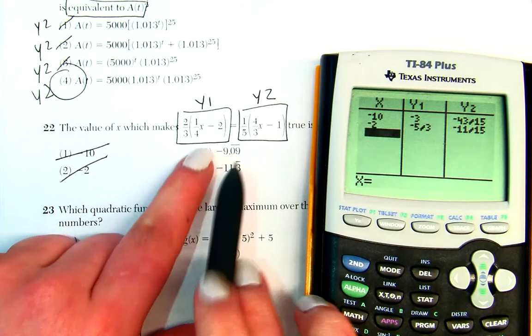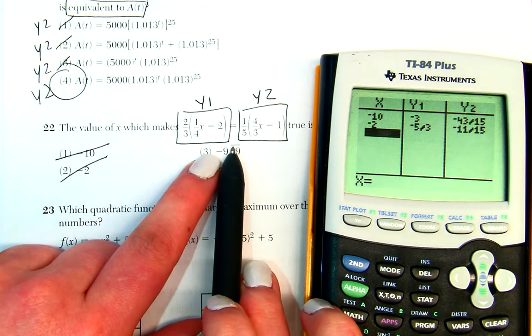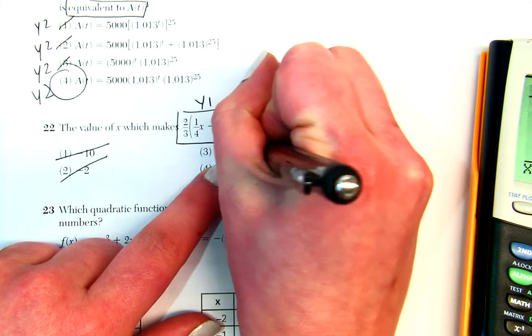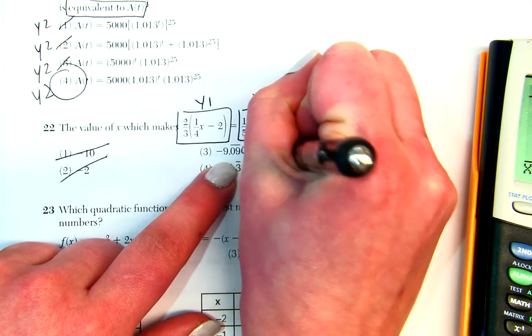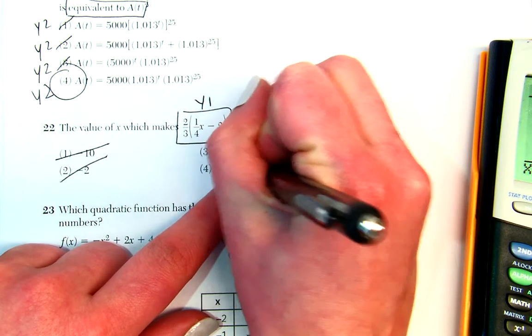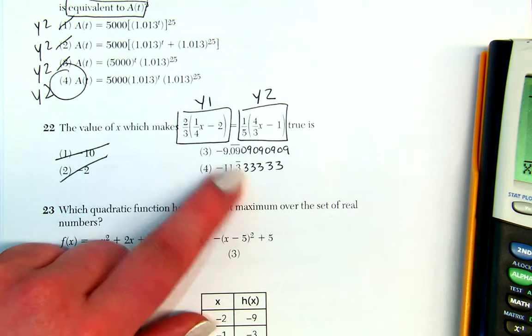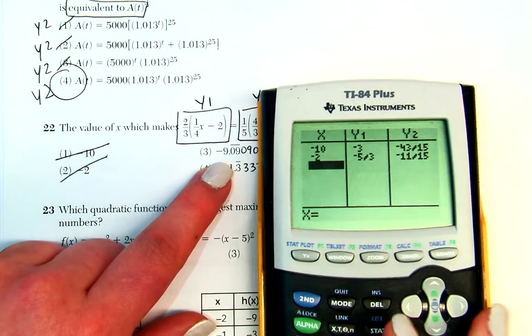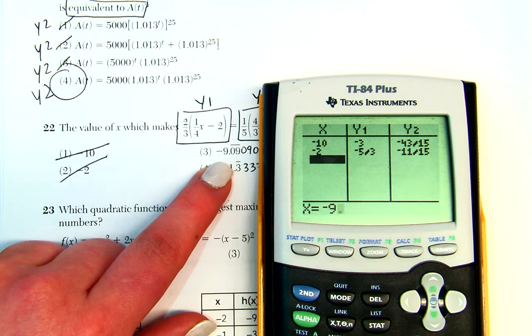When you get to these two choices, you'll see that there's a bar on the top that represents that this is repeating. So this same pattern of 09090909 goes on forever, and the same thing with the 3s. So when you type them in, you'll get more and more accurate the more 09s you type in. So this is -9.0909090909.